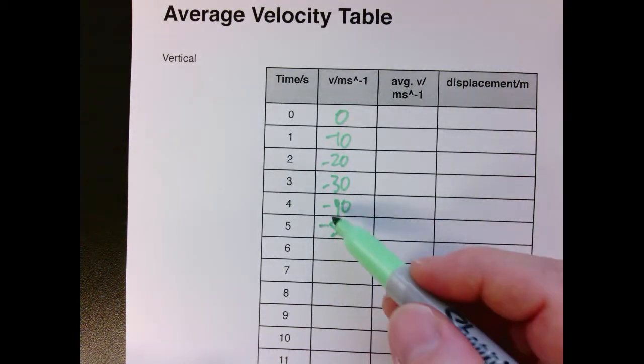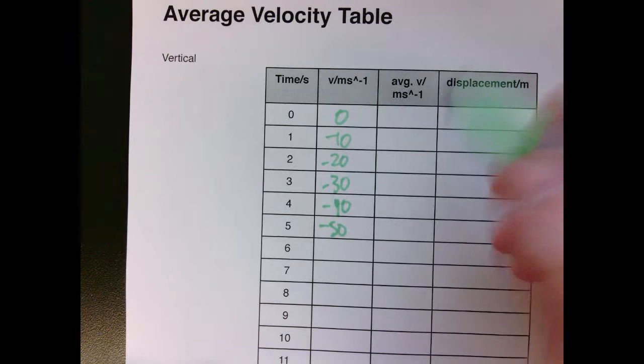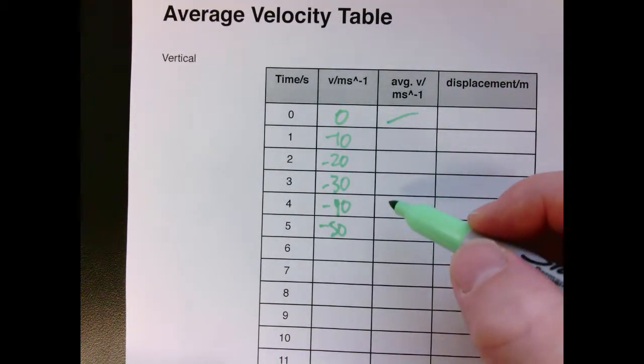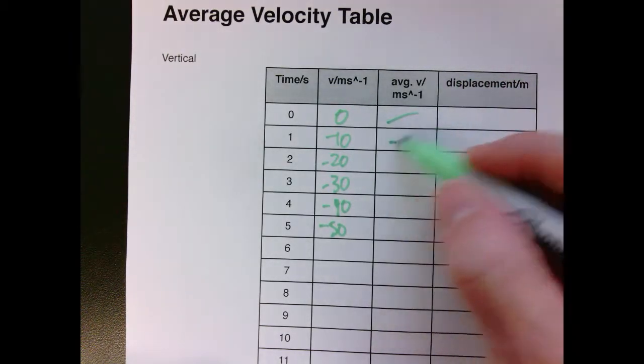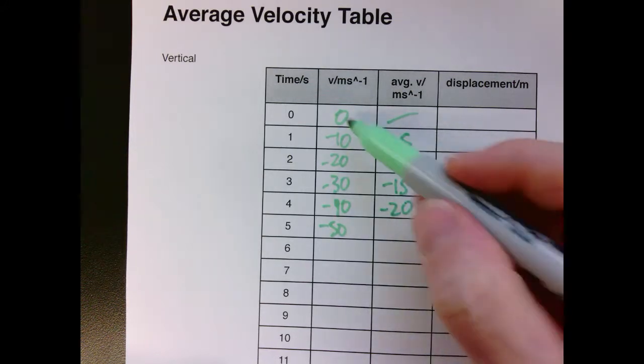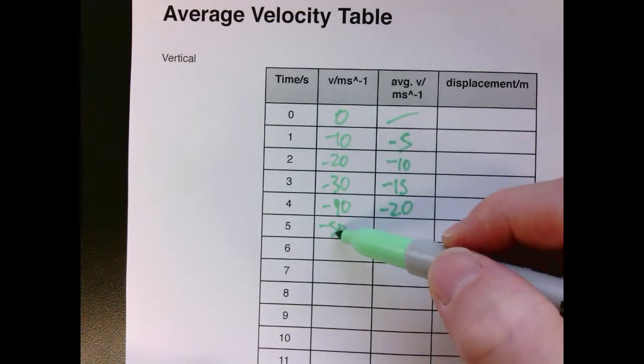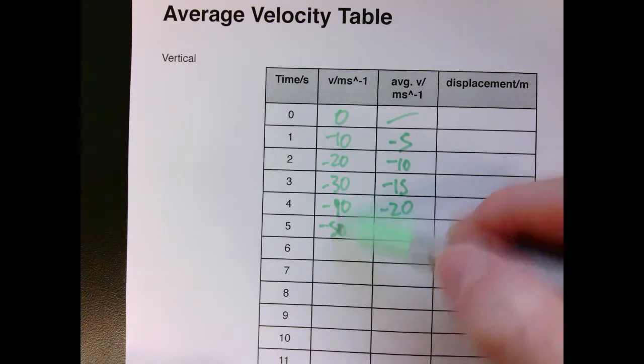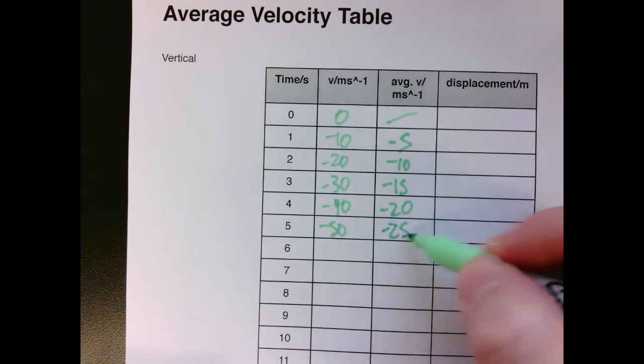Now we happen to know a priori that it impacts between 4 and 5 seconds. That's fine. Average speed, irrelevant at that point. Average speed here is minus 5, minus 10, minus 15, minus 20. 0 plus negative 50 is negative 50, the average of those two numbers is negative 50 divided by 2, or negative 25.